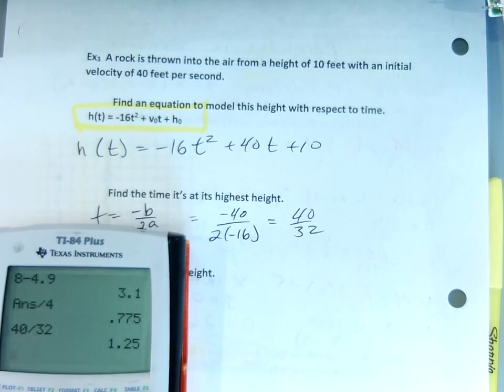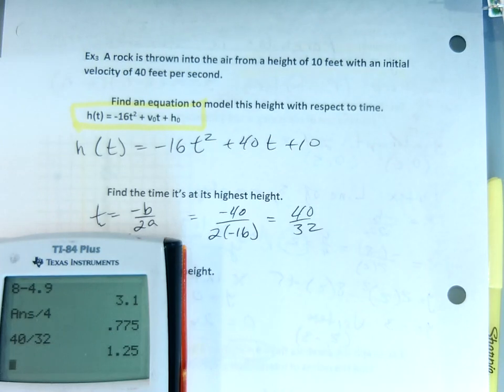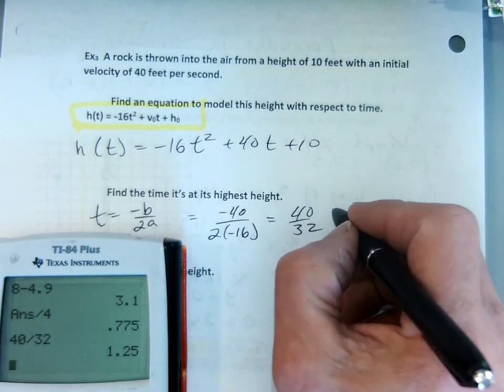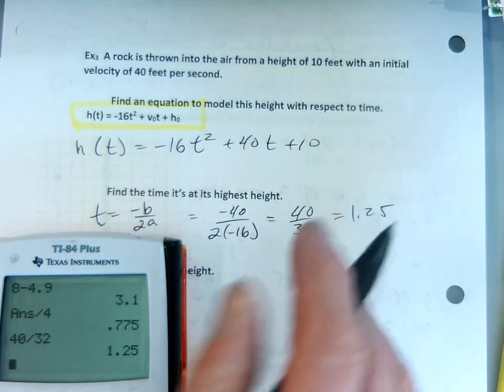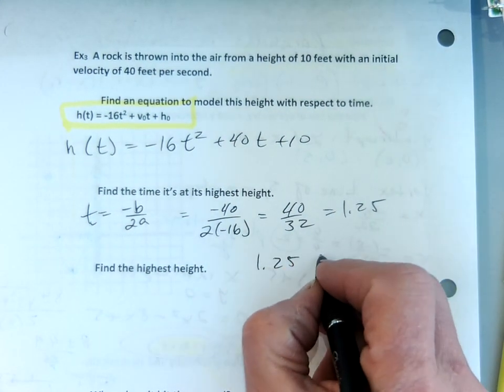When do you take out the negative? Negative over negative. Retta, you're asking the best questions today. Thank you. If I can avoid negatives, Retta, I will, right? And so when I do 40 divided by 32, I get 1.25. Now that's a time, and that actually makes sense. That's 1.25 seconds, right?